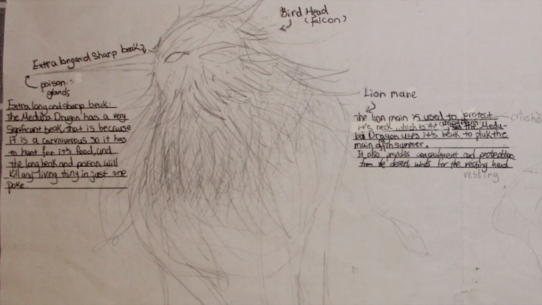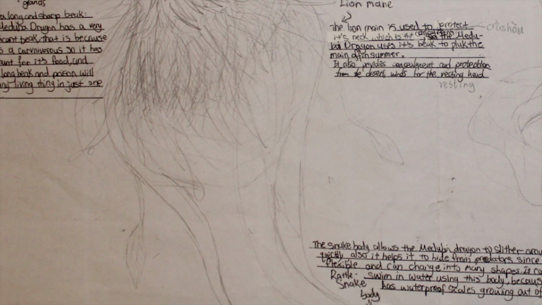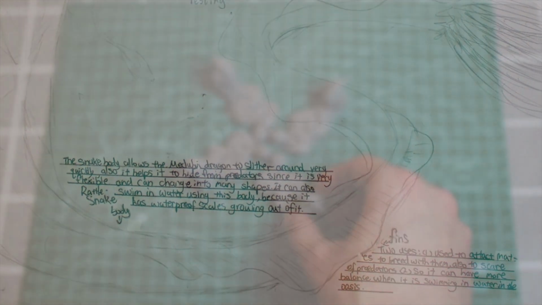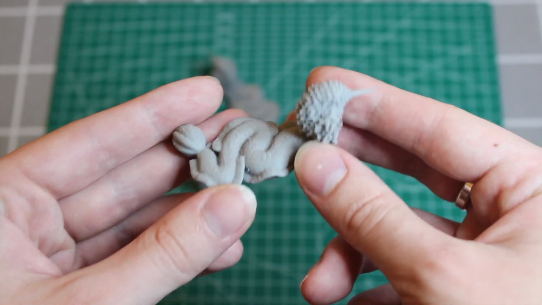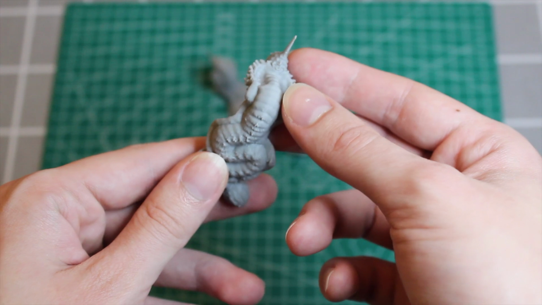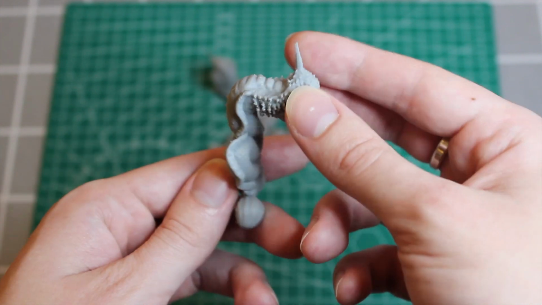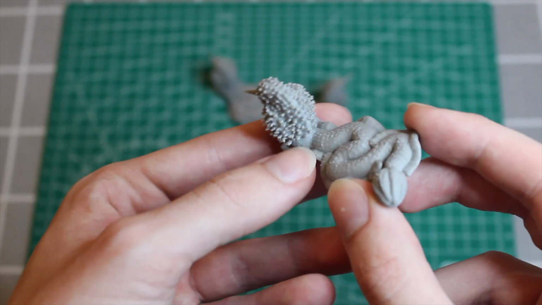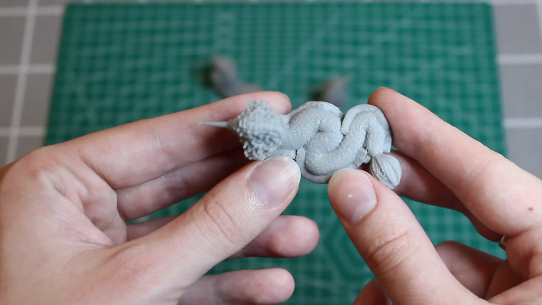The snake body allows the Madobi Dragon to slither around very quickly. Also, it helps to hide from predators since it is very flexible and can change into many shapes. It can also swim in water using this body. The fins have 2 uses. 1, to attract mates and to breed with them, but also they can be used to scare predators. So it can also have more balance when it's swimming in the water in the oasis.